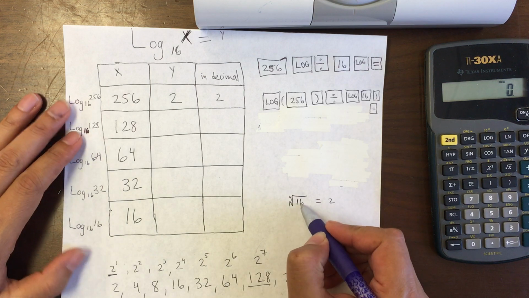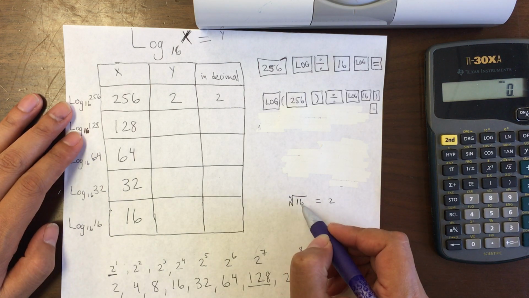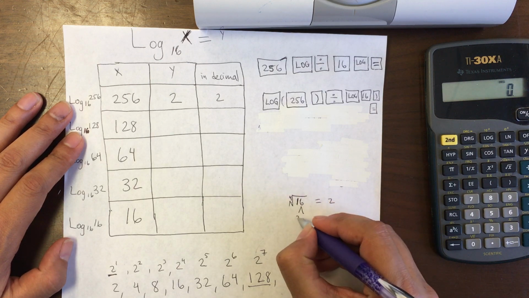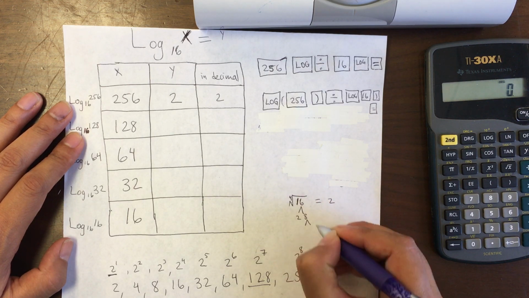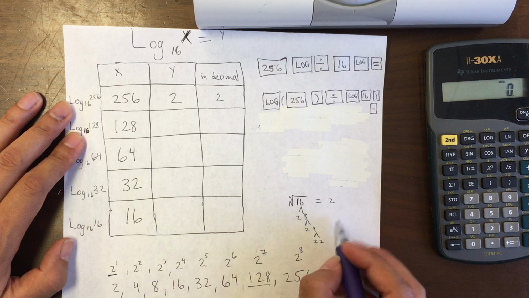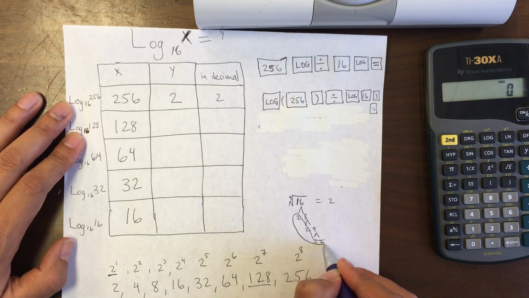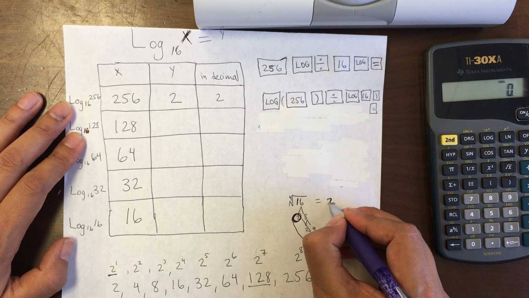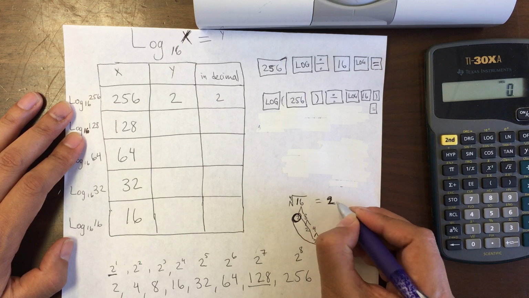Why? Because one number multiplied times itself 4 times equals 16. Well, 2 times 8, 2 times 4, 2 times 2. It tells me that I need 4 in a group, and I only get the captain of that group. Okay, so it's 2.